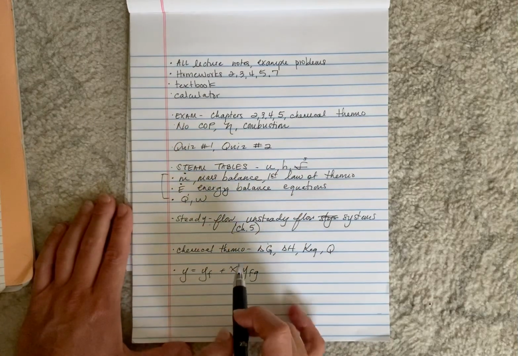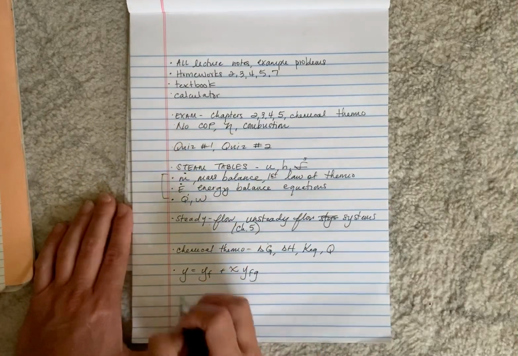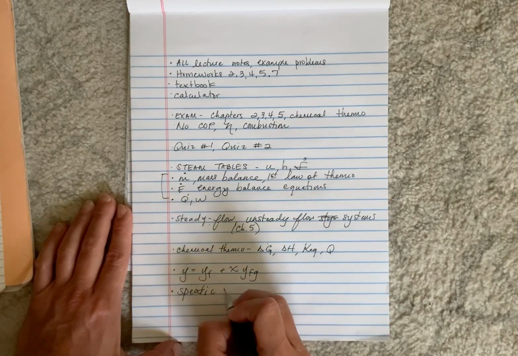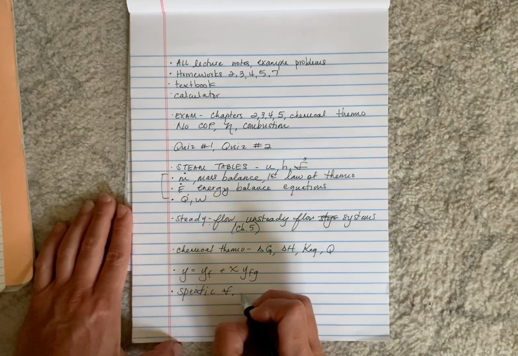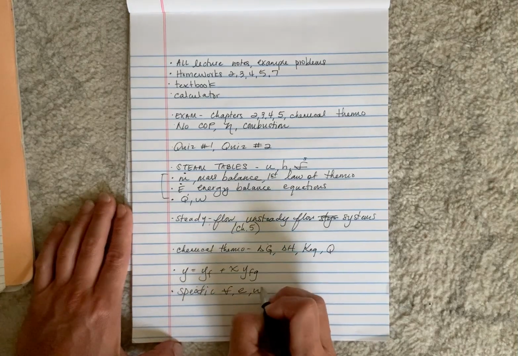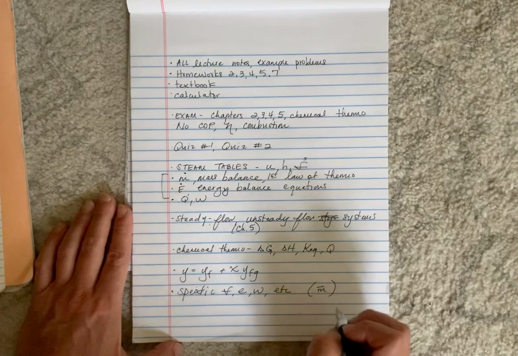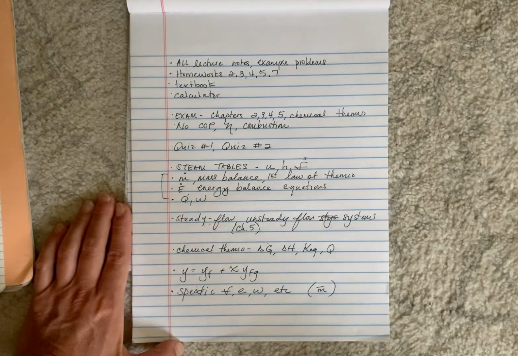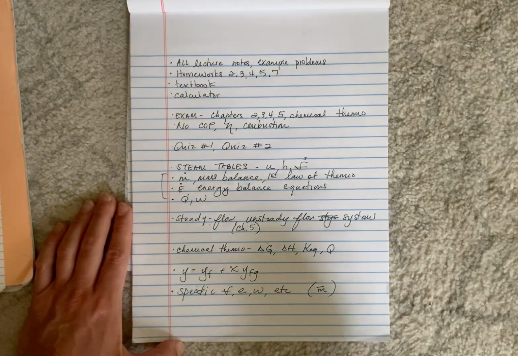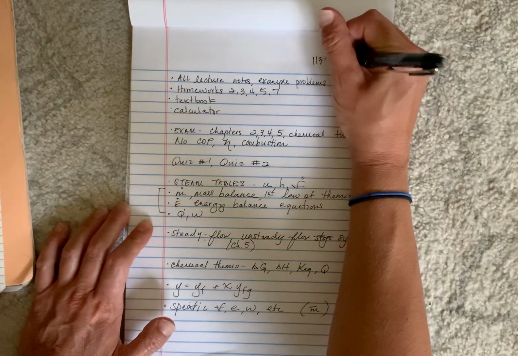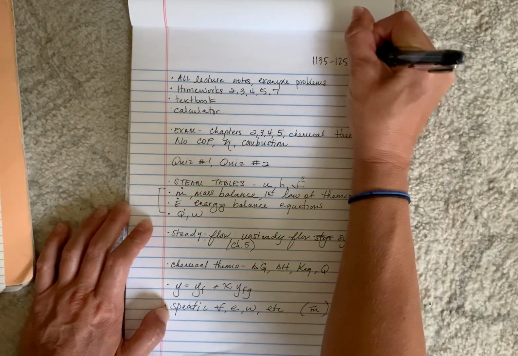And then, in addition, specific volume, energy, work, etc. So remember, if you have something per unit mass, this was considered specific volume, specific energy, specific work.